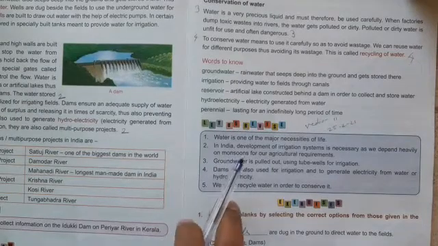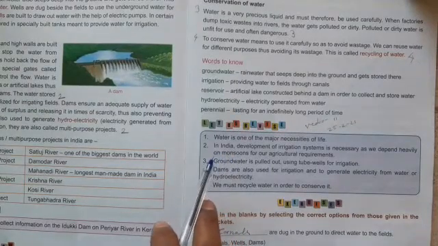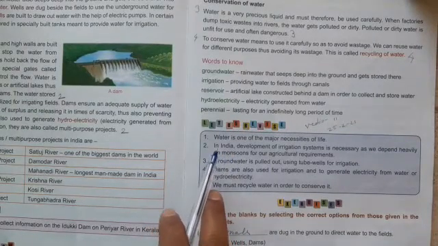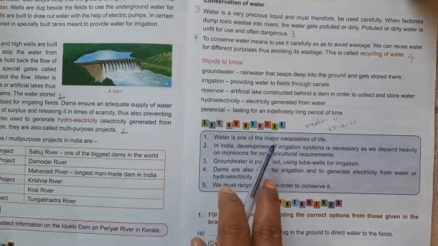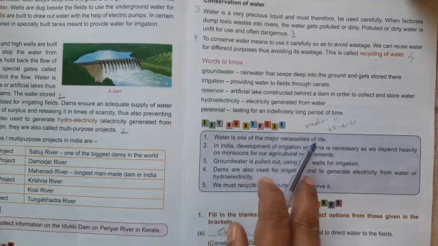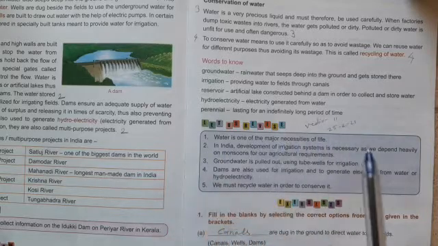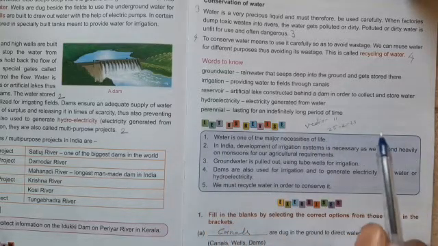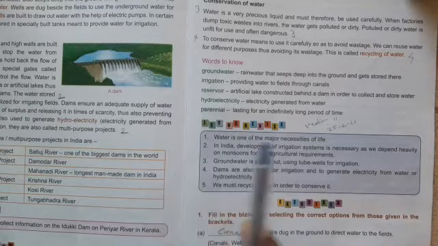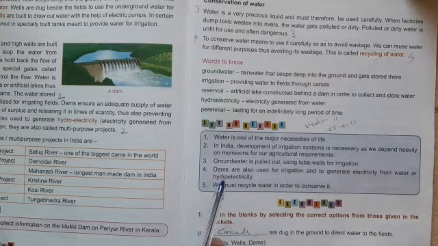So let us see. We are revising the lesson in some points. Point 1. Water is one of the major necessities of life. Without water, no life. Yes or no kids? We need water.